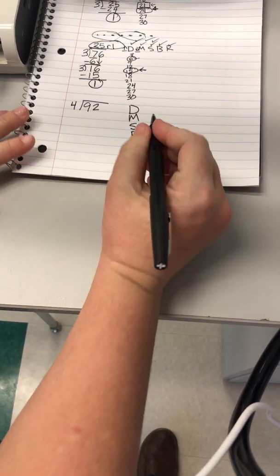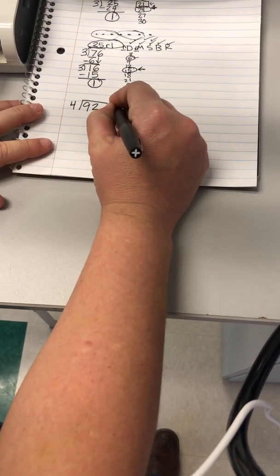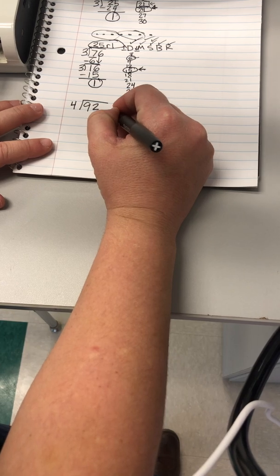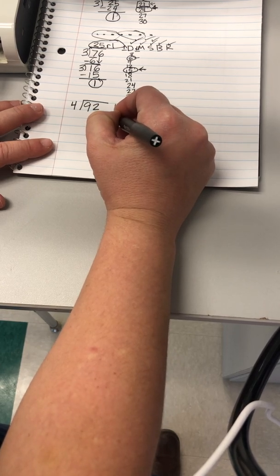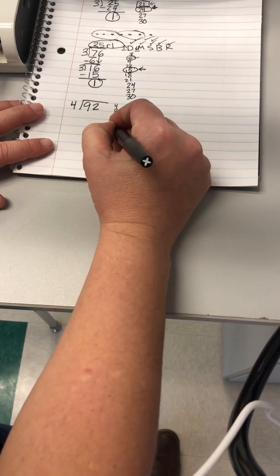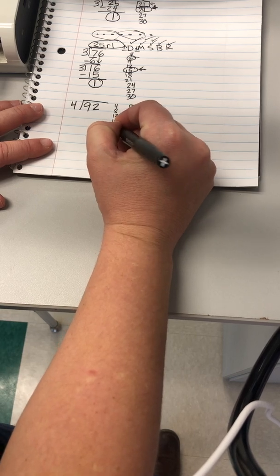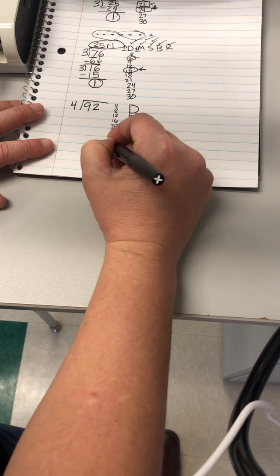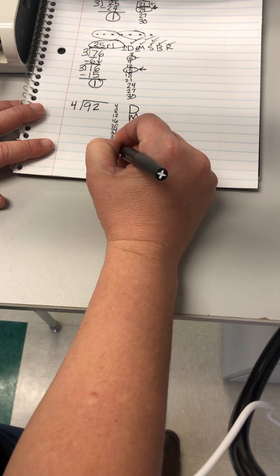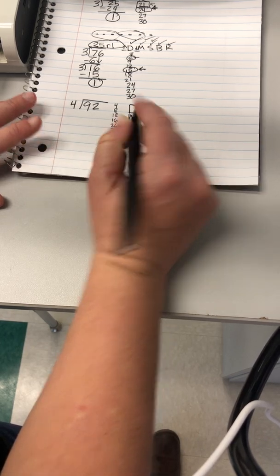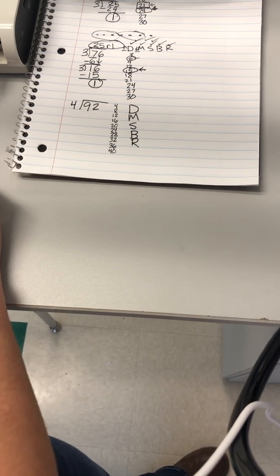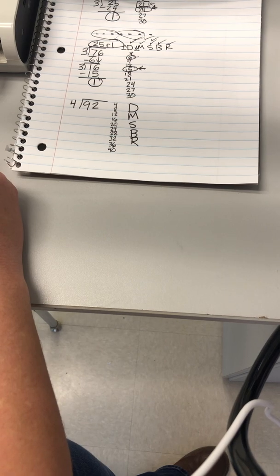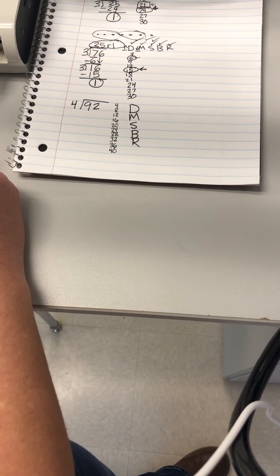Alright, here we go. Let's do our fourth fact. Ready, go. 4, 8, 12, 16, 24, 28, 32, 36, and 40. We don't need to go that far. Alright. Jody, turn around. So help me, Pete. Scoot up. Scoot your tail.